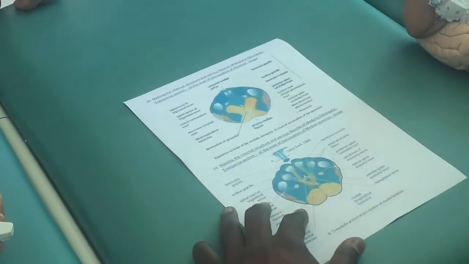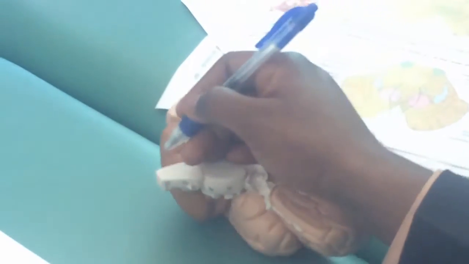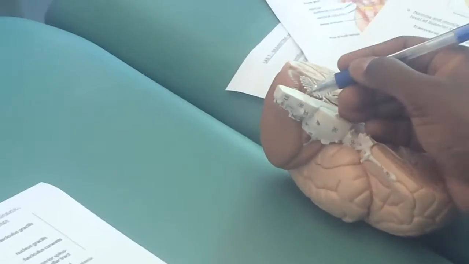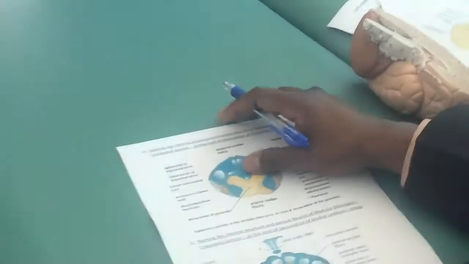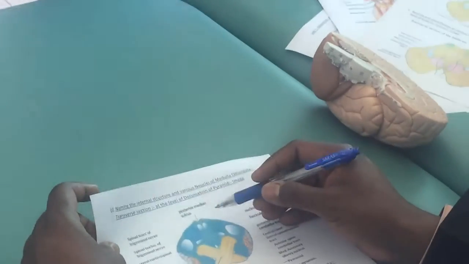Now, the last part. This is the cross section of medulla oblongata at the pyramid decussation, where the fibers are crossing. The cross section of the medulla is almost like the spinal cord.